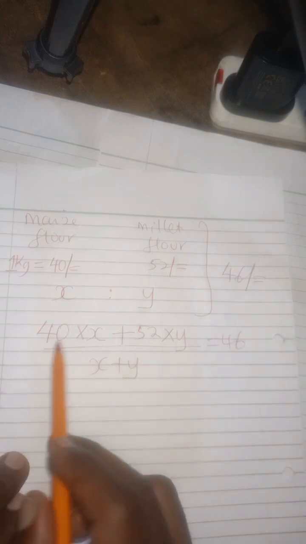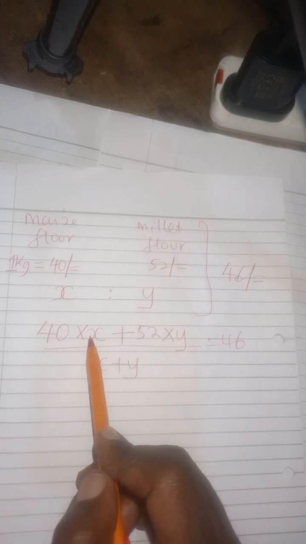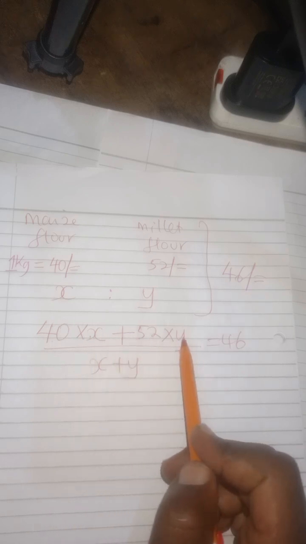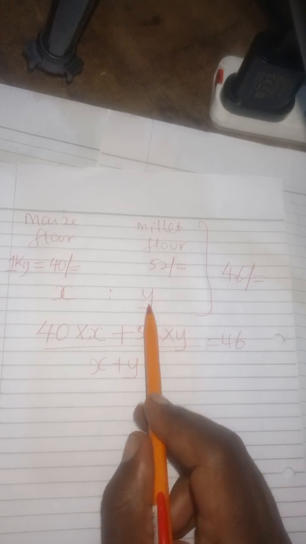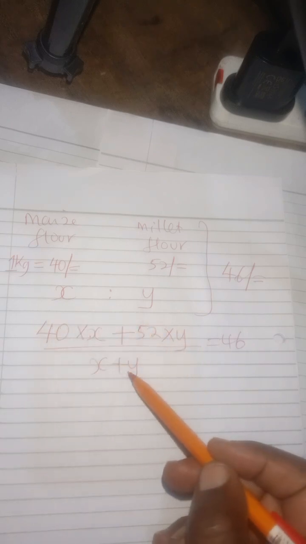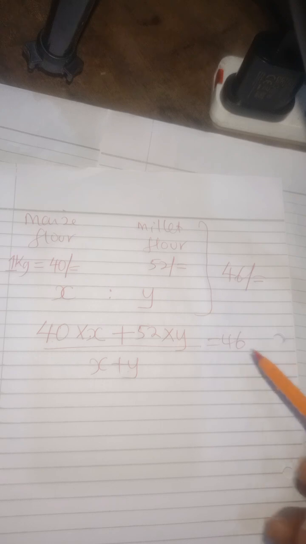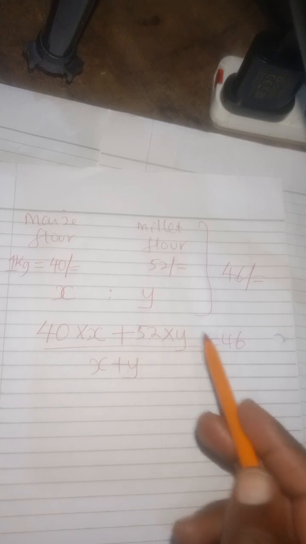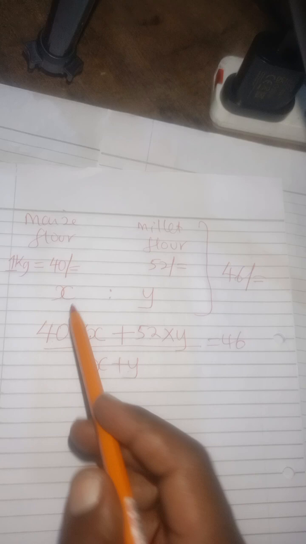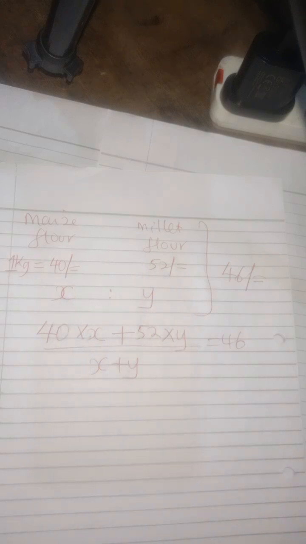So 40 times x is the amount I spend to obtain x kilograms of maize flour, plus 52 times y, the amount I end up spending to obtain y kilograms of millet flour. This total amount of money divided by the number of kgs gives the cost of 1 kilogram of that mixture. When the two are added together, I get the total cost of obtaining x kgs of maize flour and y kgs of millet flour.